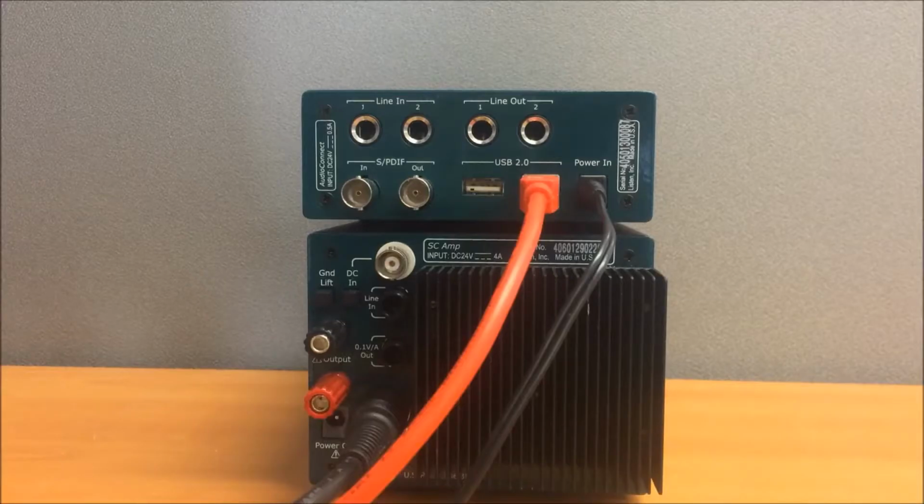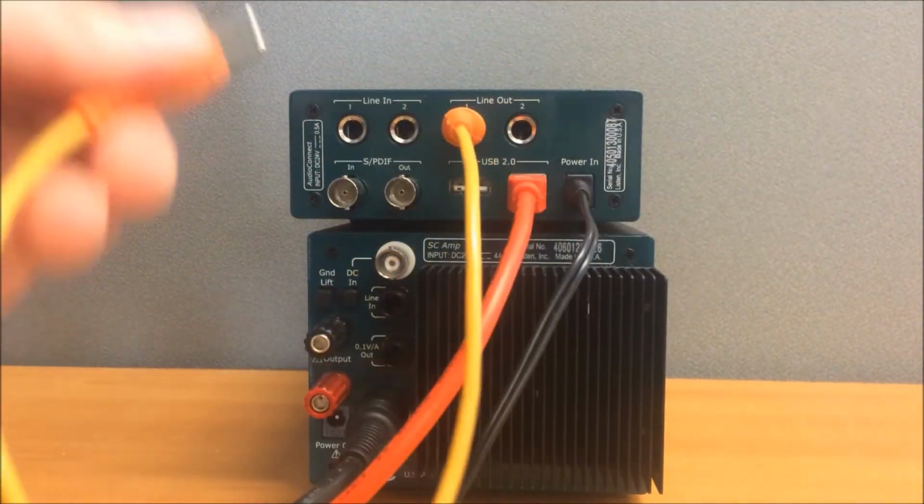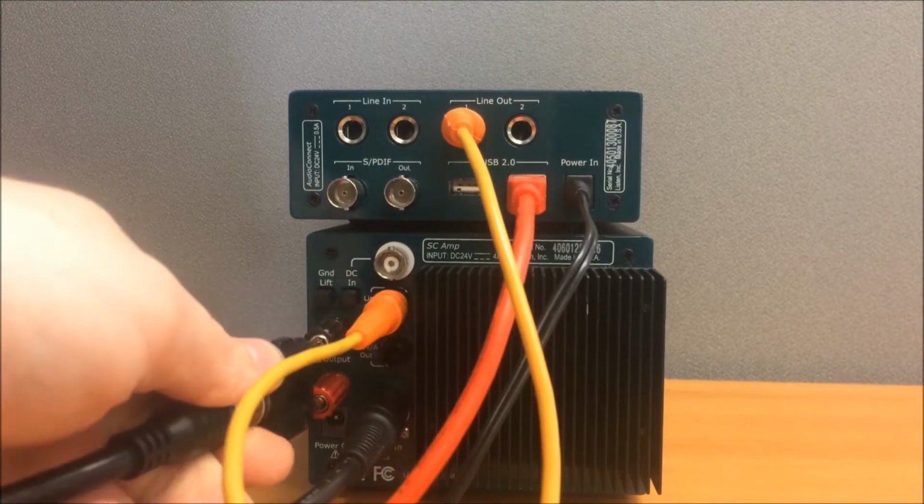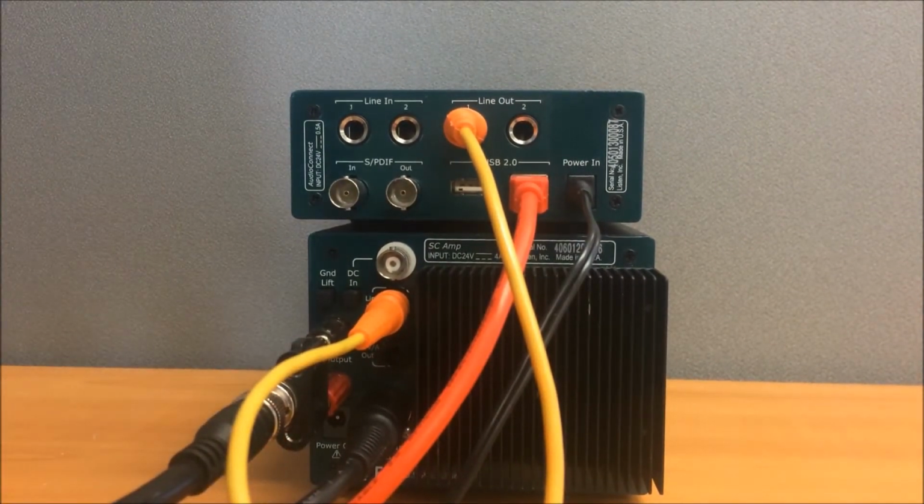To start, my AudioConnect has been plugged into my PC. I will then take line output 1 of my AudioConnect and plug it into line in of my amp. The output of my amp then goes back into line 1 of the AudioConnect.